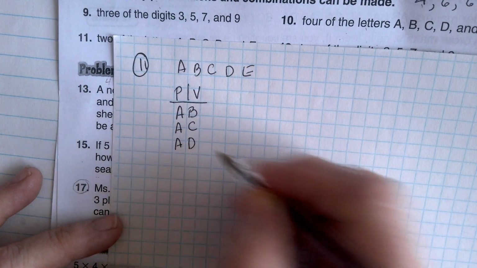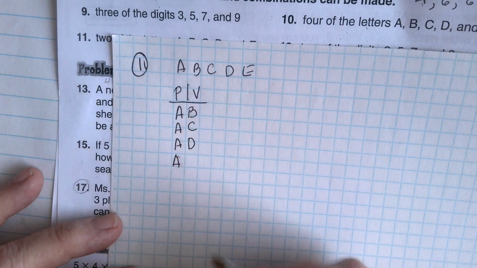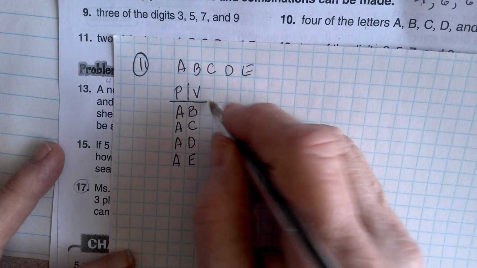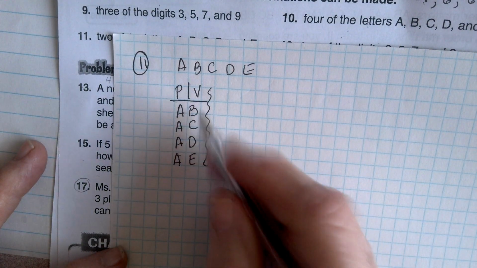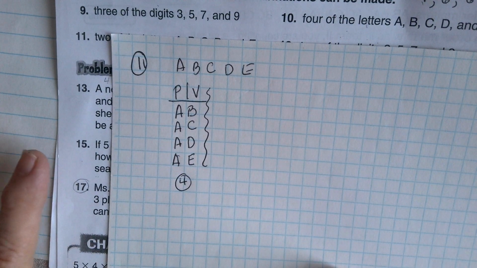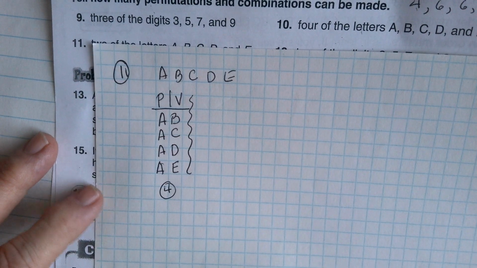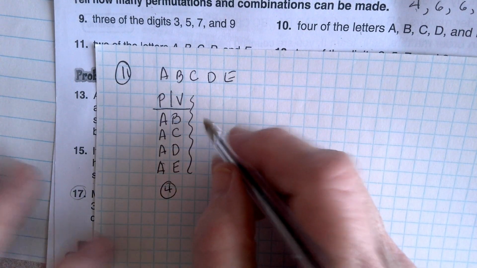D. Or A could be president and what? And E could be vice president. So that's already 4. And then I'm going to have you guess in a few minutes how many different ways we can do this. So this is the permutation where the order definitely matters.